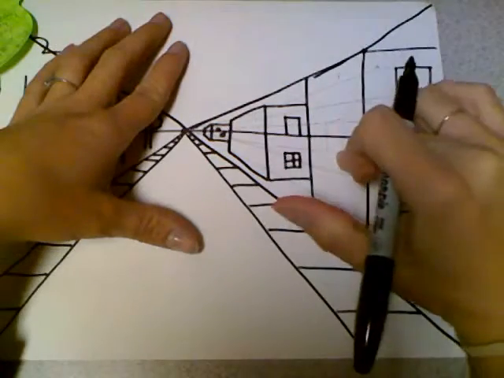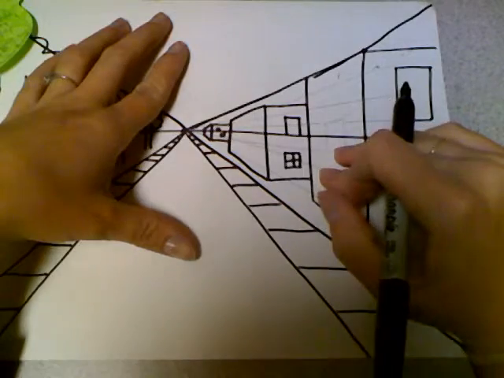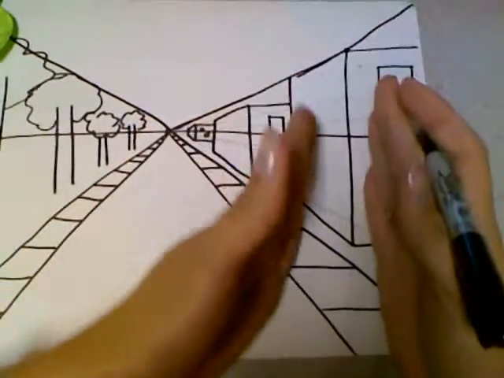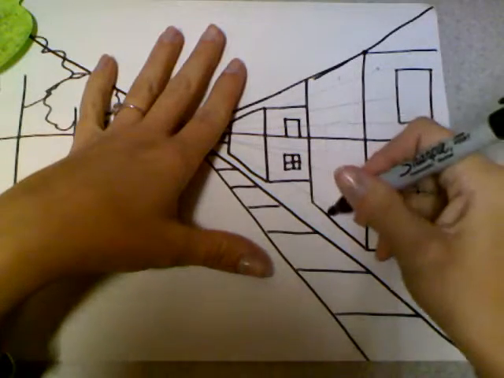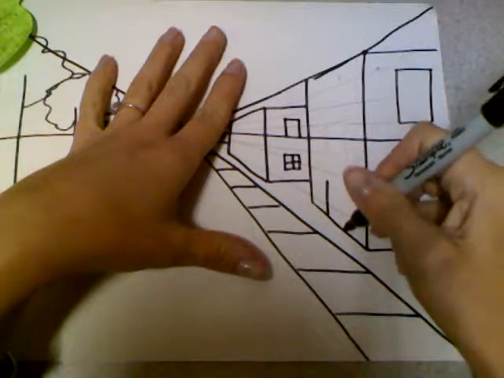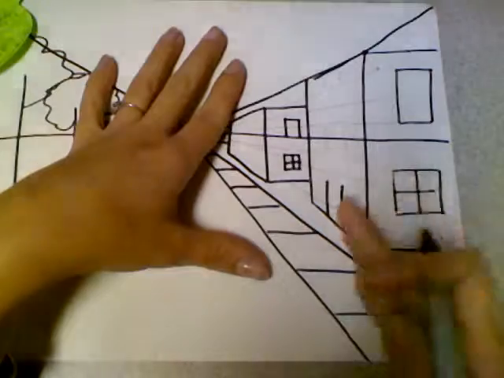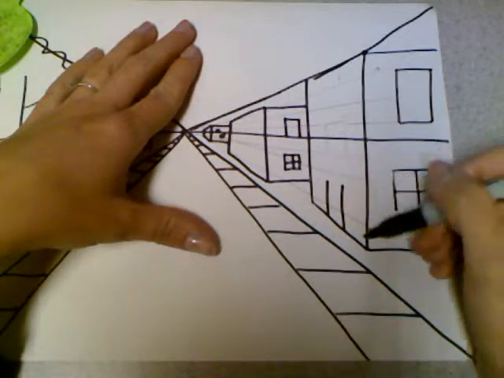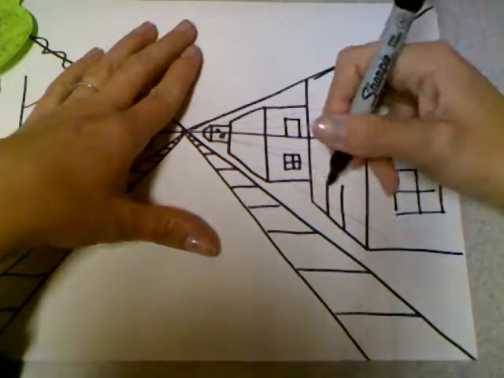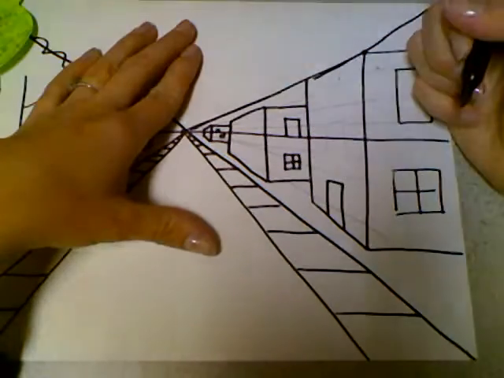Now, let's get to the difficult part. Over here, I'm going to start with a door. The lines of the house still run with the side of my building, side of my paper. So I'm going to start there. Up and up. They're parallel, they're straight up and down. But, like we talked about these lines coming out, it's going to angle with the bottom here, so I'm thinking it should go like that.